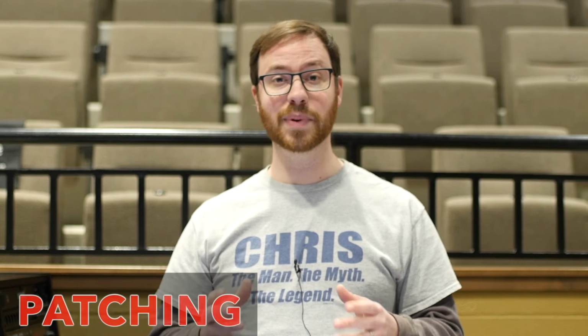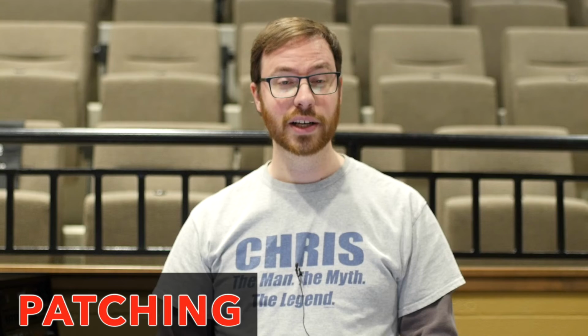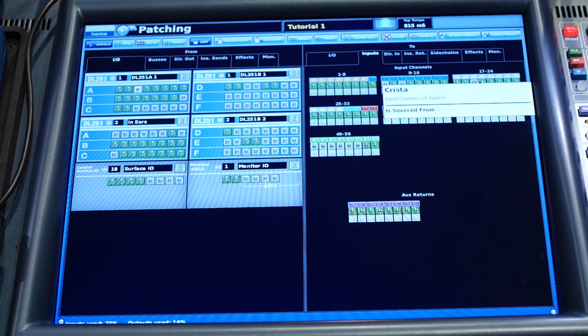Some consoles will use different terms for this, but patching is basically the routing of audio signals into and throughout the board. So if you're patching or routing a signal, you're assigning it somewhere. For example, in this Midas Pro 2 console, let's say this vocal mic needs to be routed to input 3 from the stage box. We can patch it by selecting input 3 from the patching window. This procedure looks different on different consoles, so consult your manual or any of the other great videos out there for your particular console.